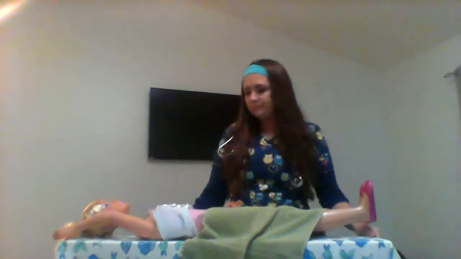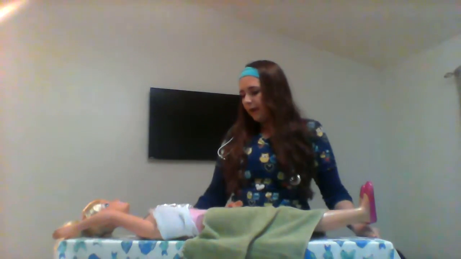We also want to see if there's any visible distension or ascites present. We also want to look for any pulsations, which is an abnormal finding.